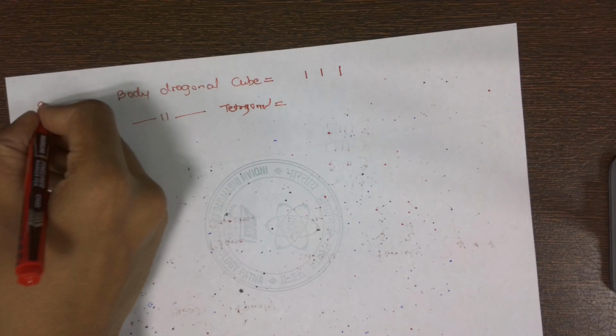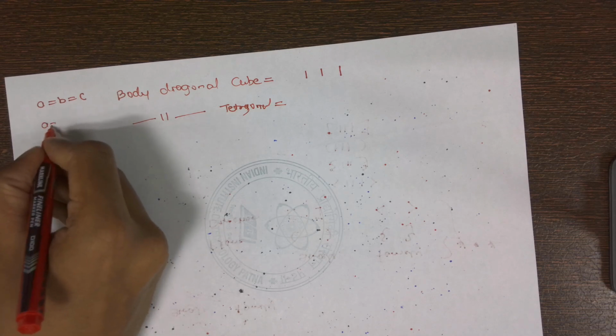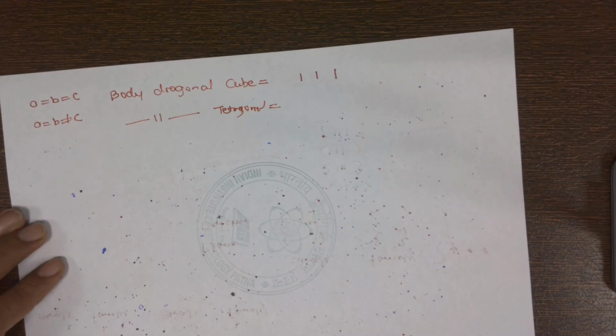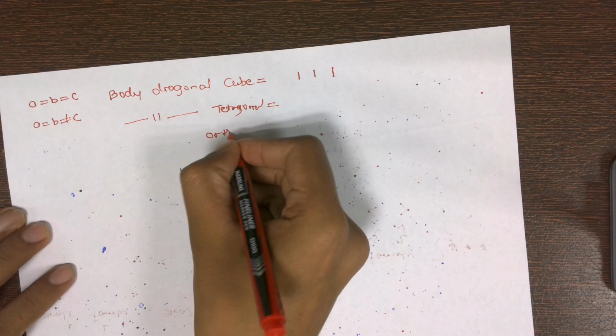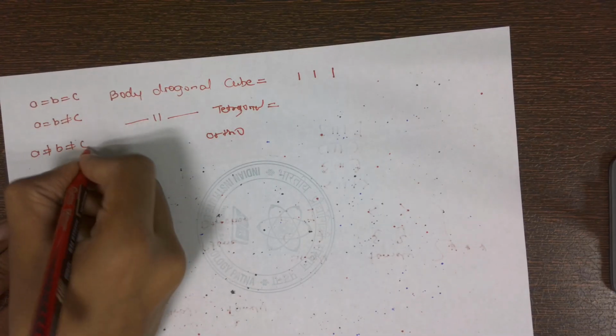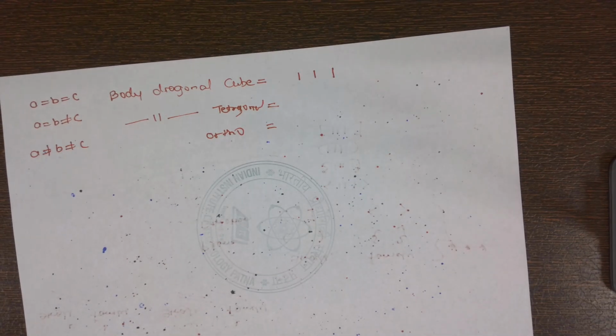In the case of the cube, A was equal to B, which is equal to C. In the tetragonal, A is equal to B, but it is not equal to C. I'll go to the next part also, orthorhombic, where A is not equal to B and is not equal to C. How will the body diagonal be in that case? That is 1, 1, 2.